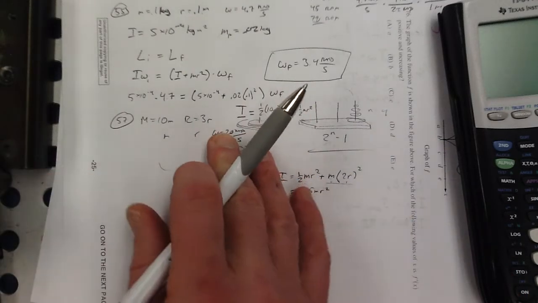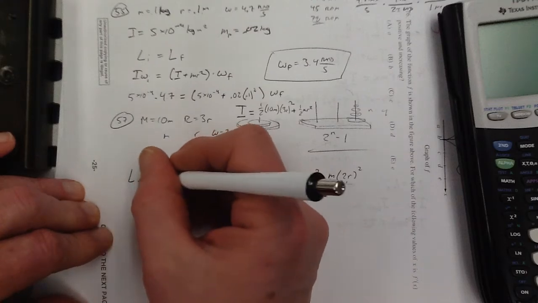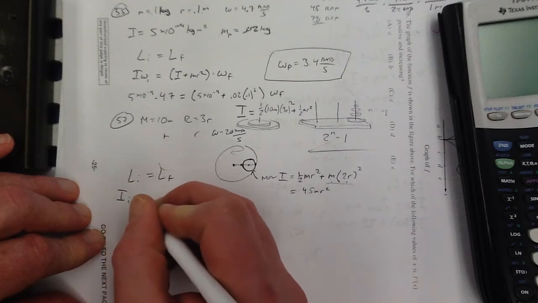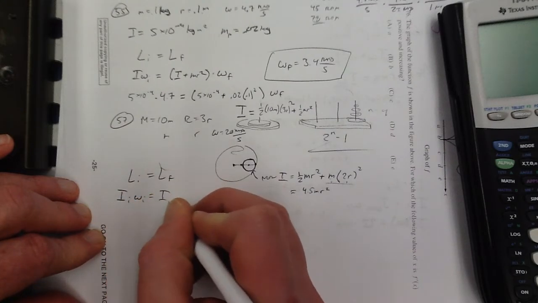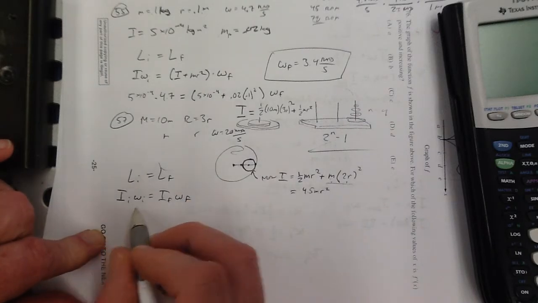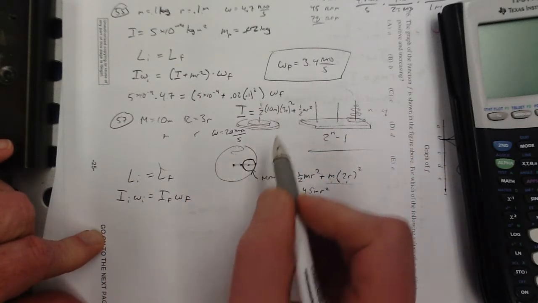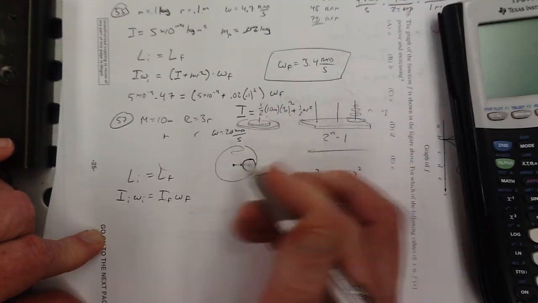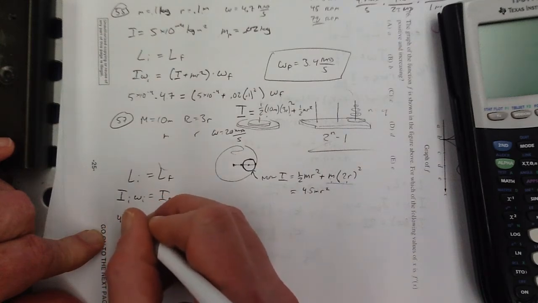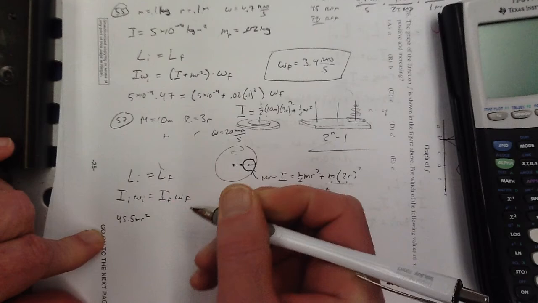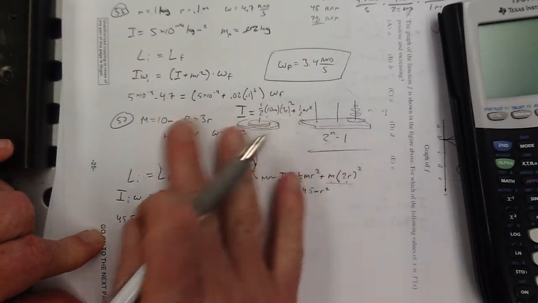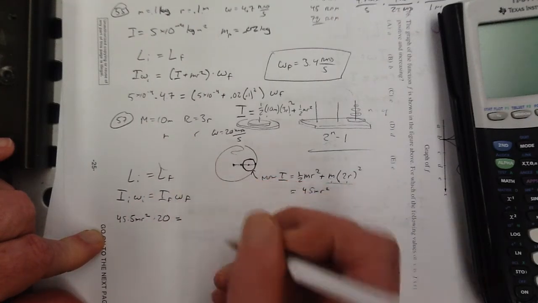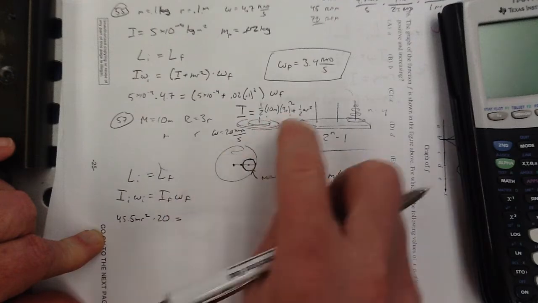So we're going from having a rotational inertia of this, which is 9 times 5 plus 1/2, with omega 20, to having this, the 45 has not changed.